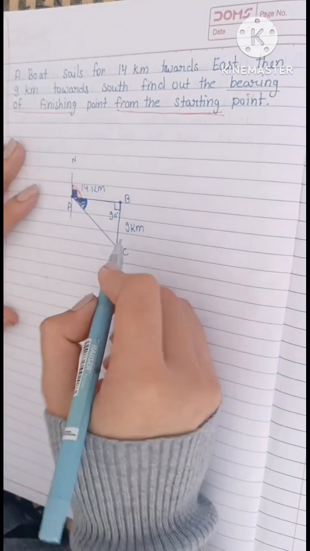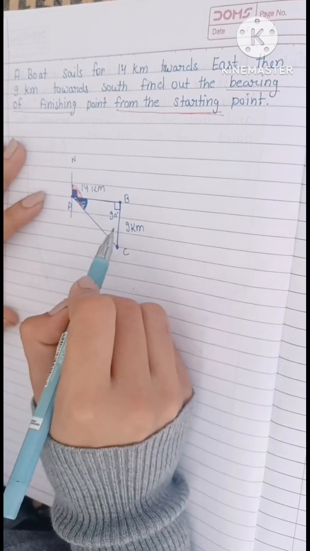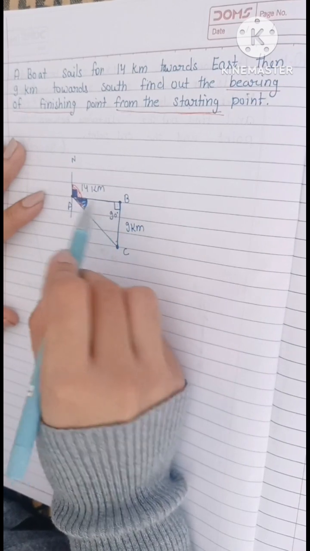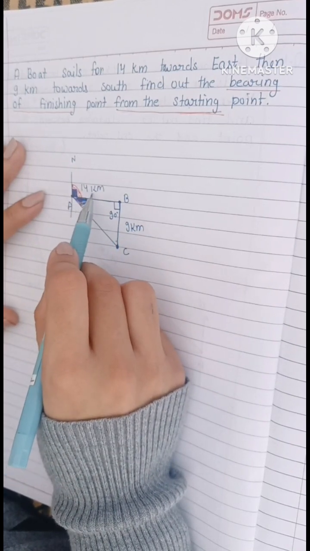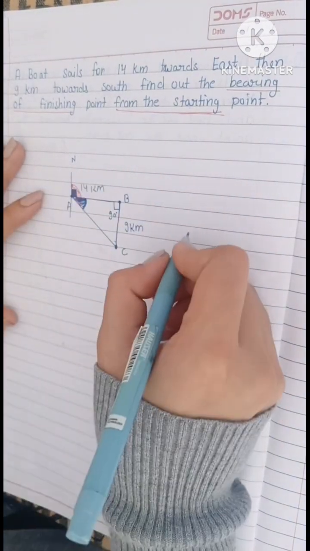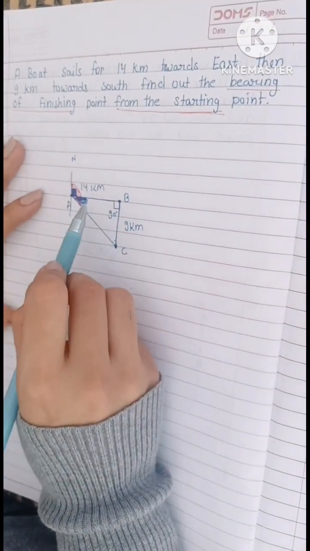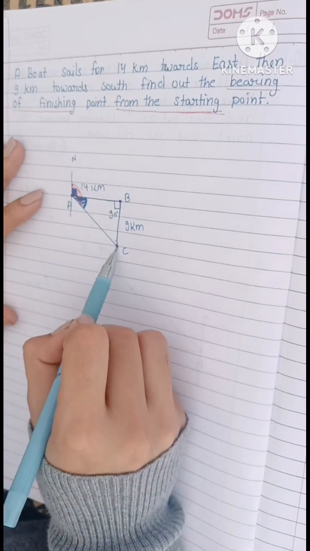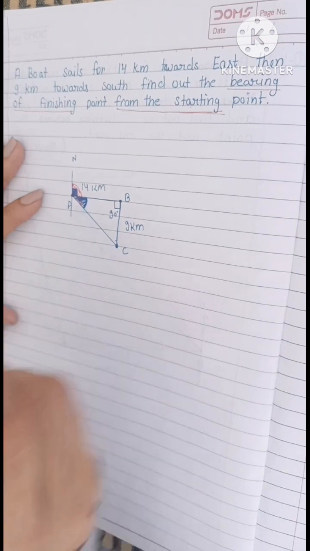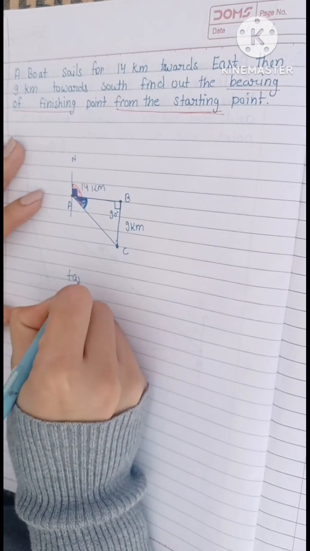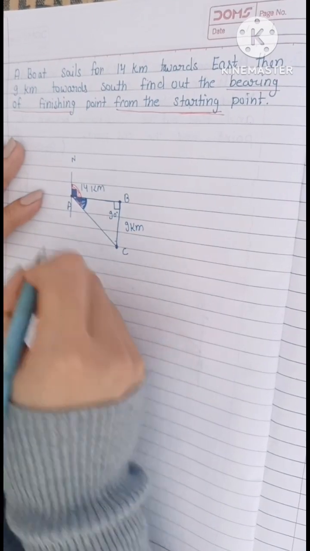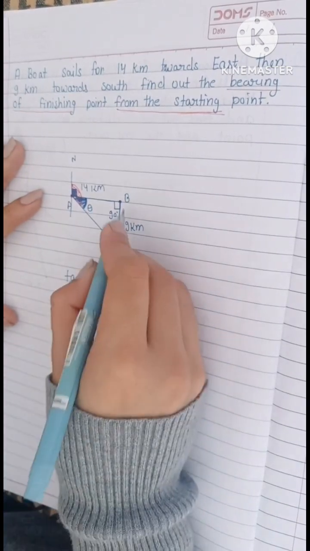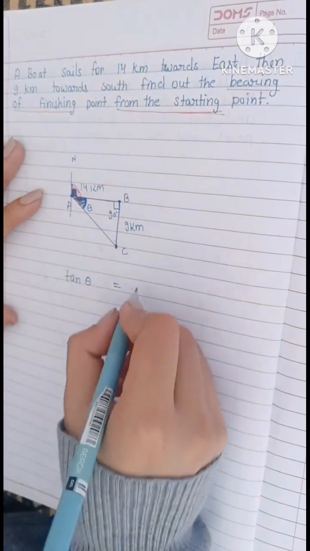9 kilometers is opposite to this angle, that is why that would be our perpendicular, and this angle is made up on the 14 kilometer line AB, so that would be the base. Okay, now tan gives us the relation between base and perpendicular. So using base and perpendicular we can find out this angle. So we can use tan theta. Theta represents the angle. Tan theta is equal to perpendicular over base.